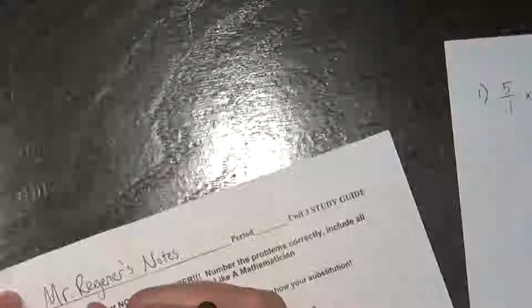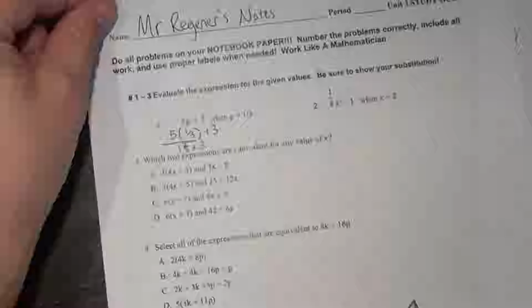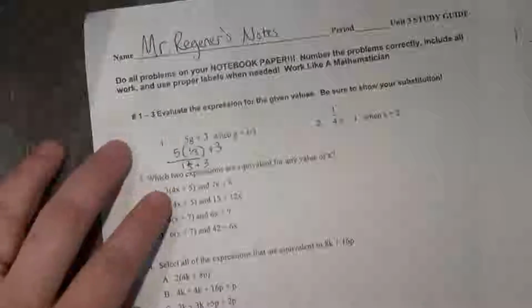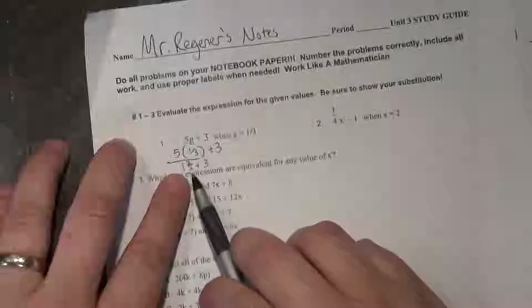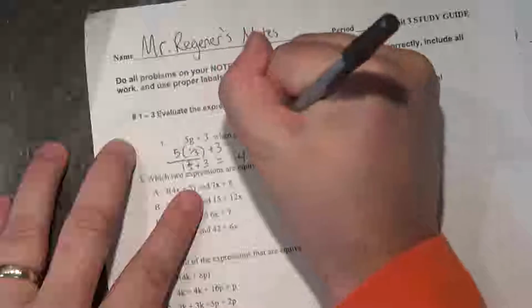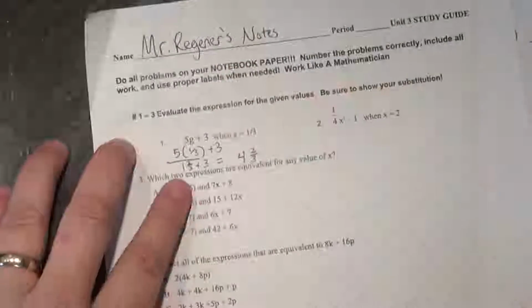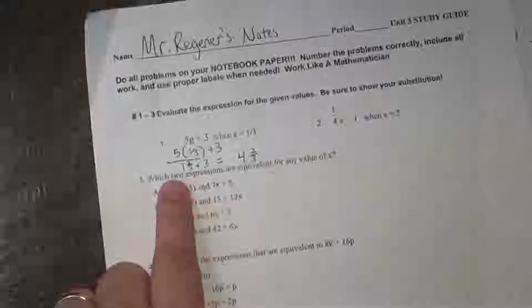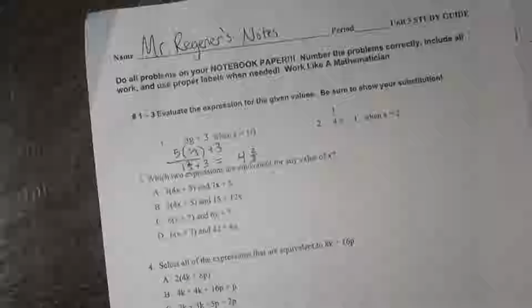Let me go back over here to my paper. This is going to be 1 and 2/3 plus 3. And so now all I'm doing, 1 and 2/3 plus 3, that's going to equal 4 and 2/3, because I'm just taking my whole number 3 plus my 1 and then adding on my fractional part.